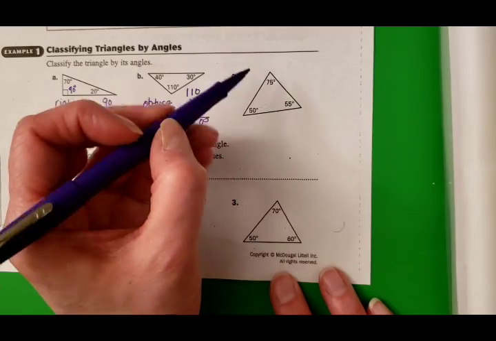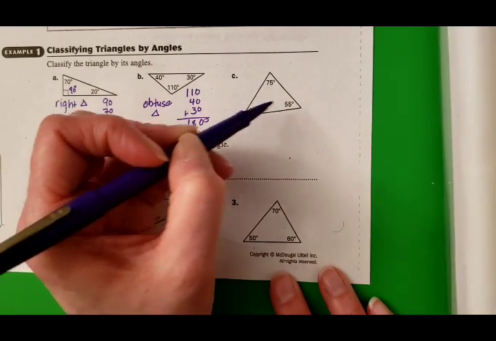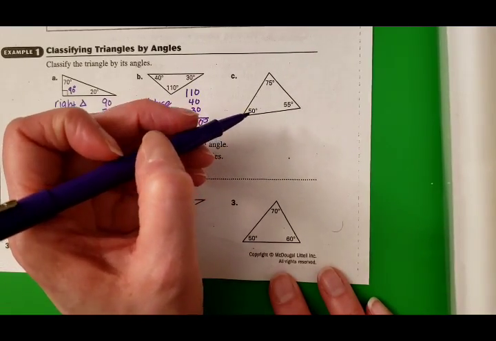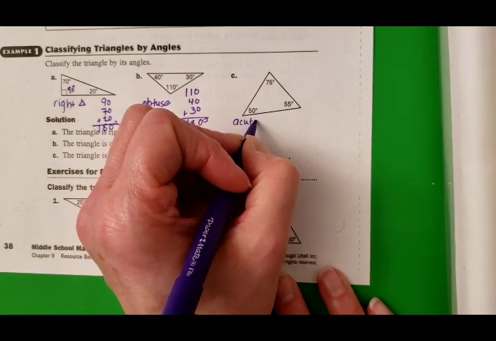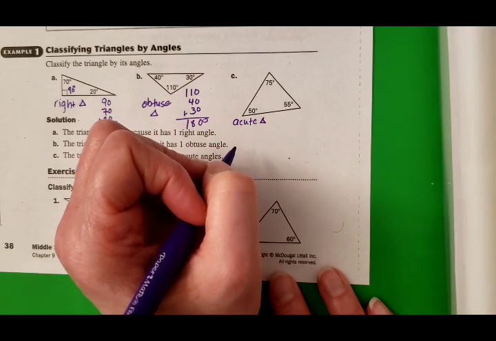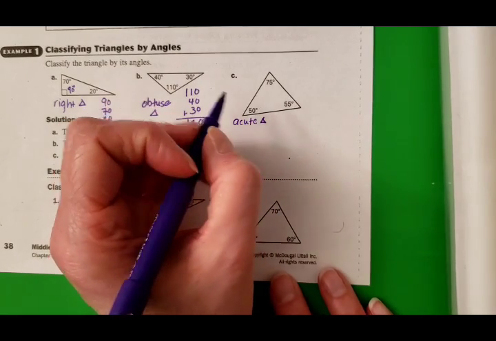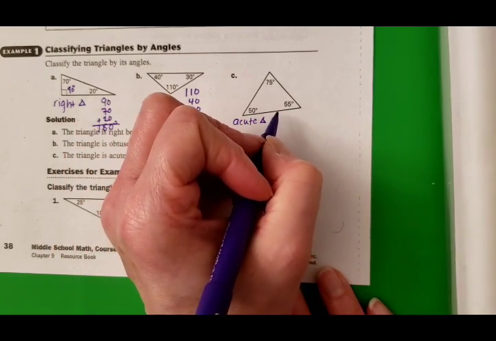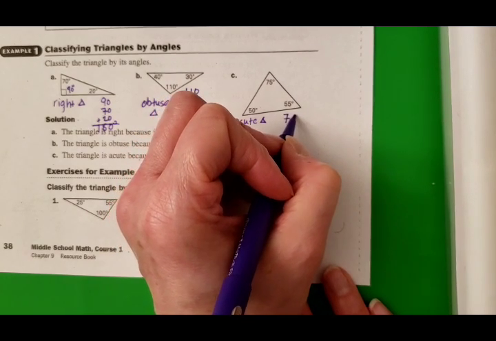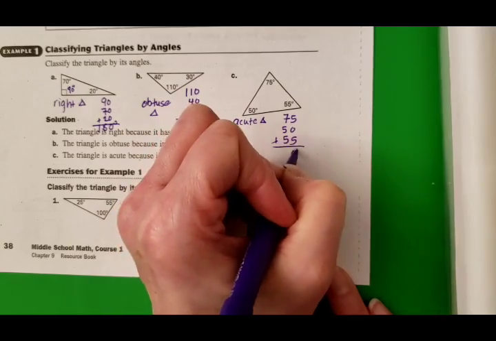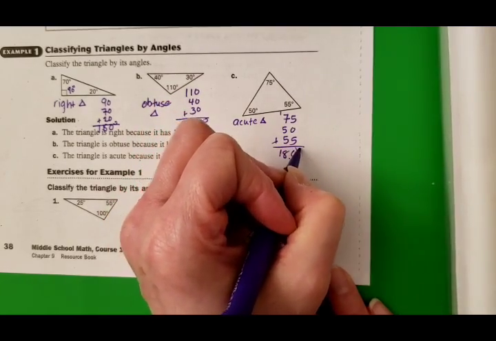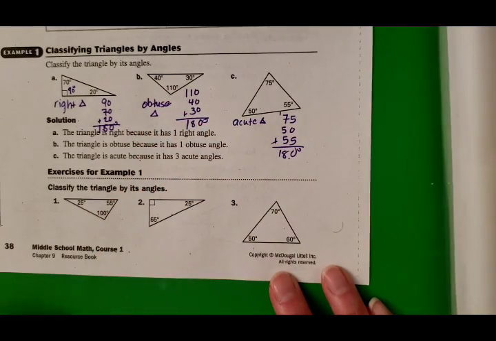Now let's look at part C. You have 75, 50, and 55. Those are all acute, all less than 90 degrees, which means we have an acute triangle. Aw, isn't it cute? It's little. All right, anyway, bad joke. Okay, now let's add up the angle measures again. 75, 50, and 55. We add those up, and lo and behold, it totals 180 degrees.